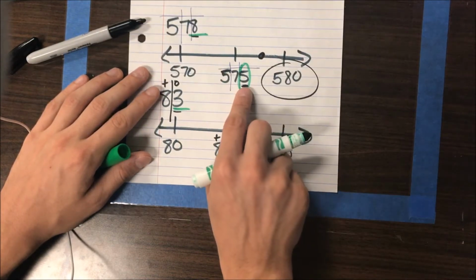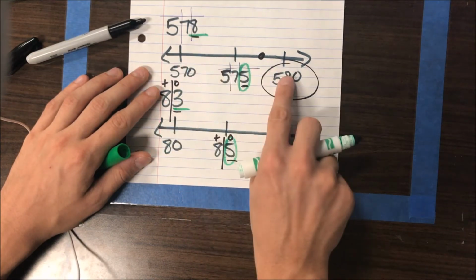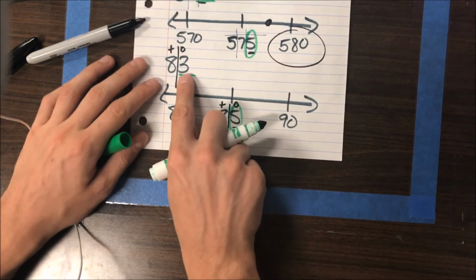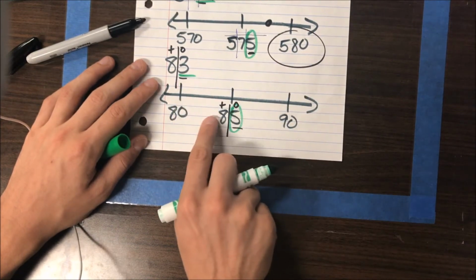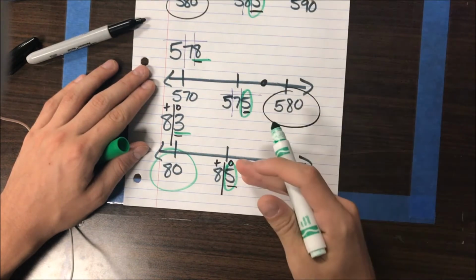And then here's another example. We can see here that if our number was greater than 5, we rounded up. If our number was less than 5 in the ones place, then you're going to round down. And so that was how we would first introduce the rules.